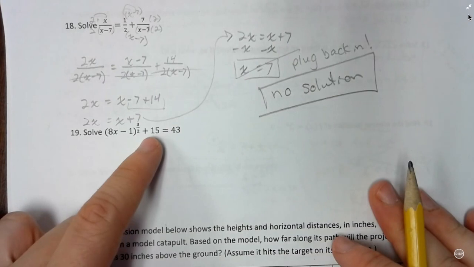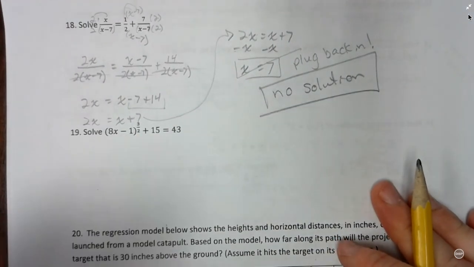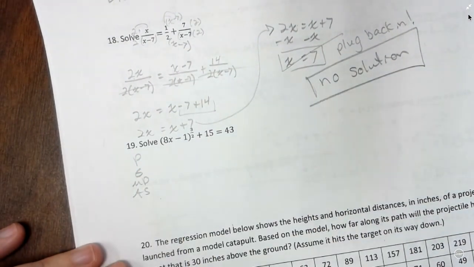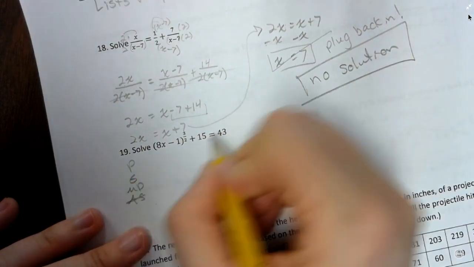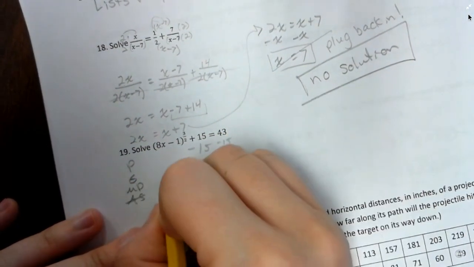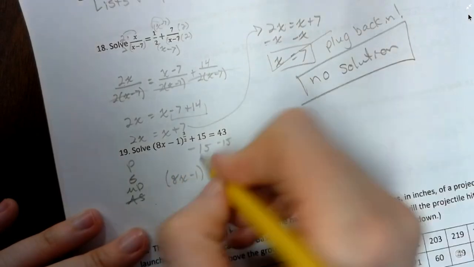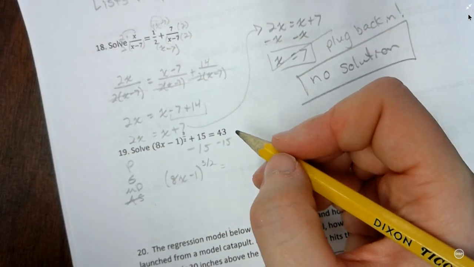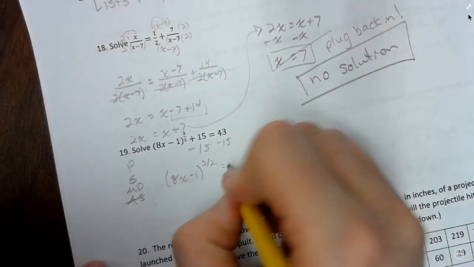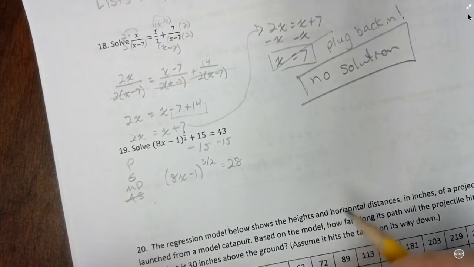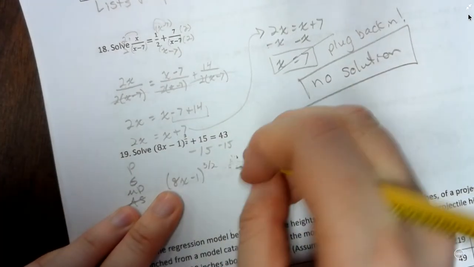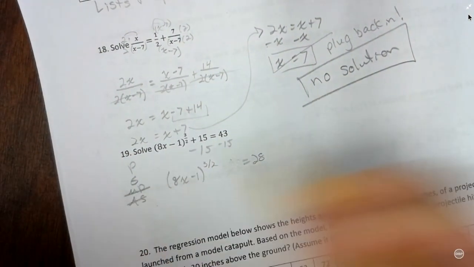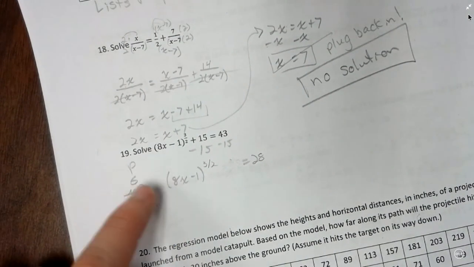19. We're going to solve this equation using reverse PEMDAS. So I can subtract 15. And then, again, I didn't leave myself any room. I always do that with these rational exponents. So there's nothing to multiply or divide except what's in the parentheses, so I can't get to it yet.